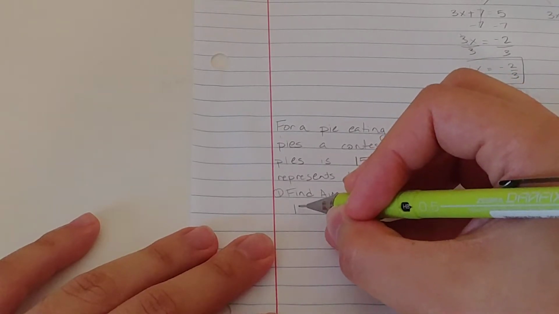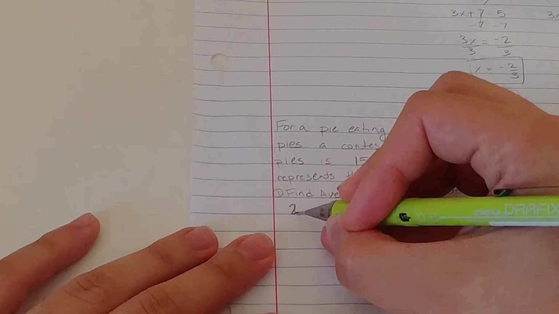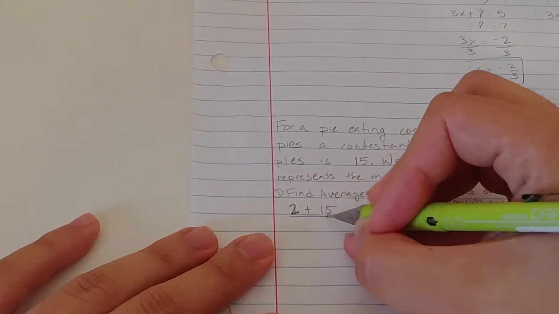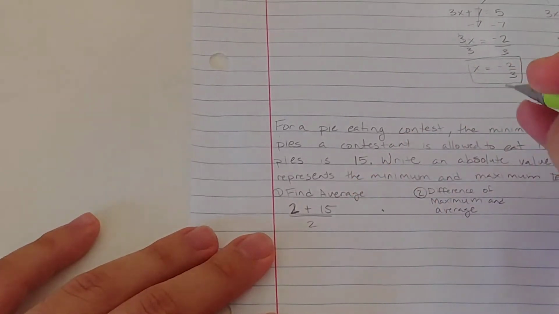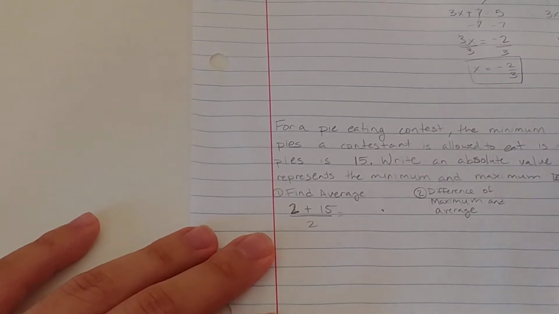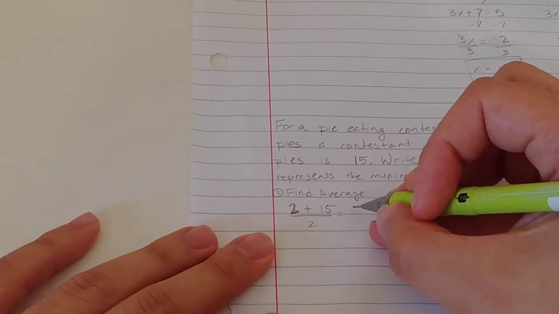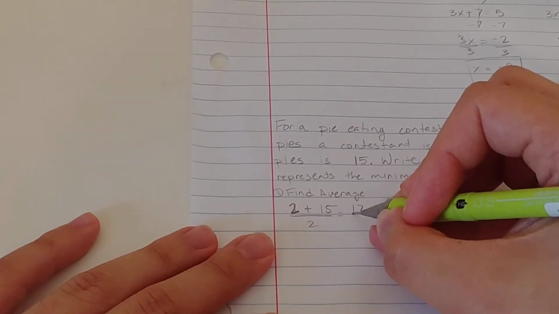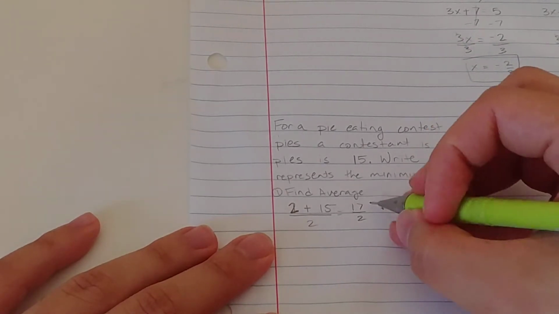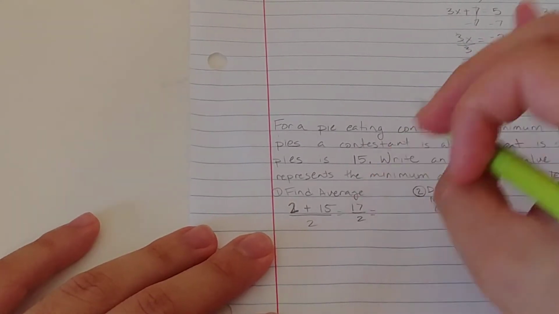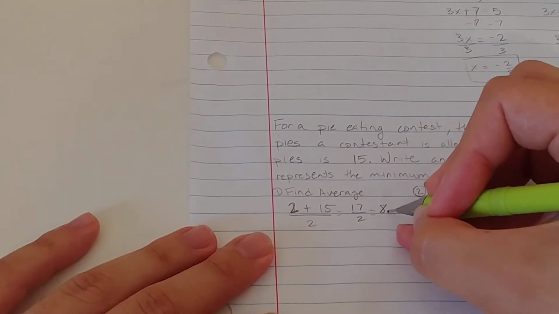So we have 2 plus 15 divided by 2. And 2 plus 15 gives us 17, divided by 2, and we're going to put it in decimal form. If you calculate that, you're going to get 8.5.